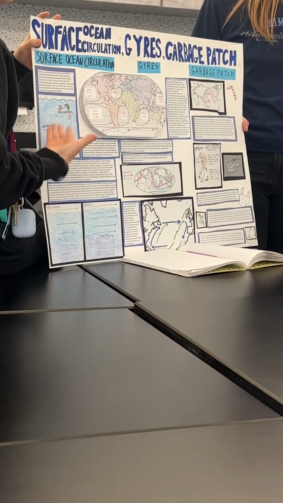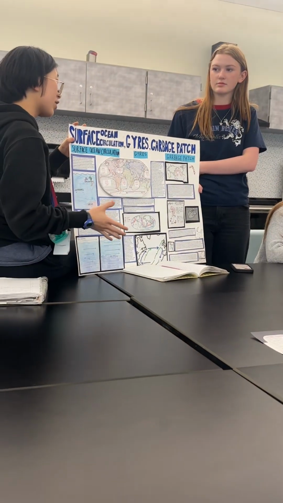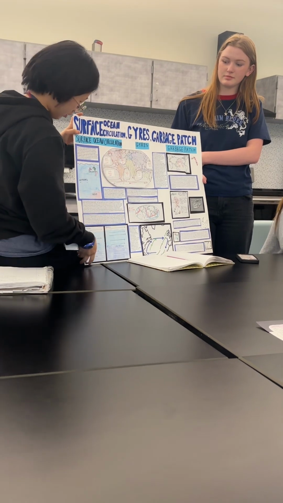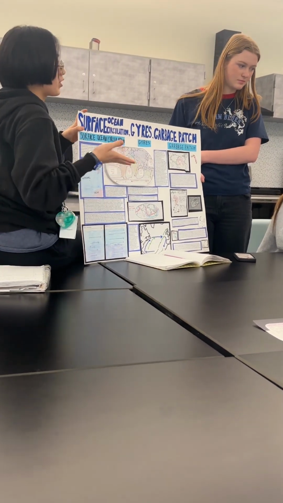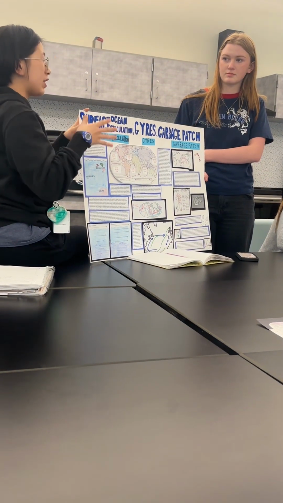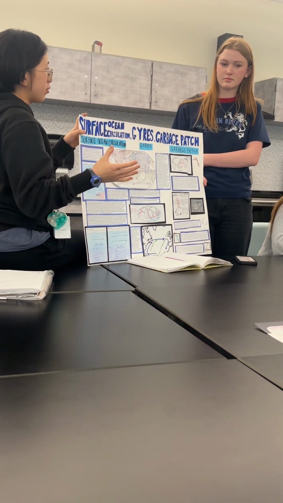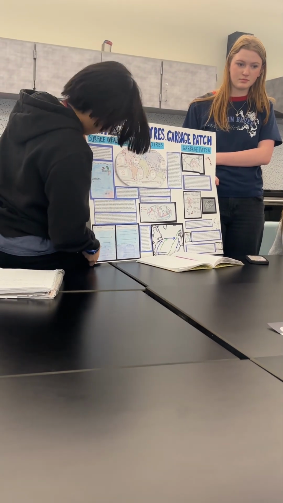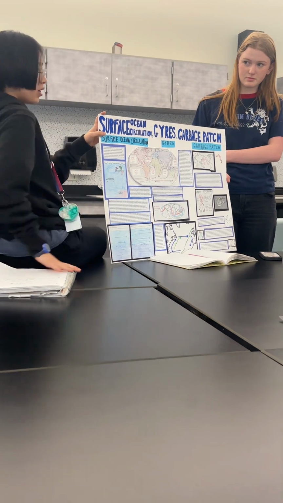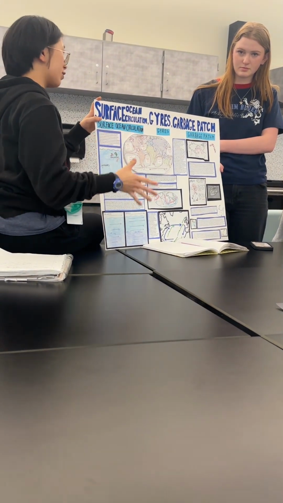Humans are also greatly affected by surface ocean circulation, as it and the heat it carries affect local climates in coastal areas. For example, if there's a surface current that has a lot of heat in it, then that will accelerate the formation of clouds, leading to more rain. So humans are impacting surface ocean circulation because of the heating of the atmosphere.